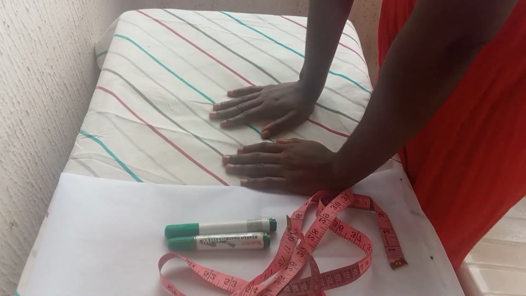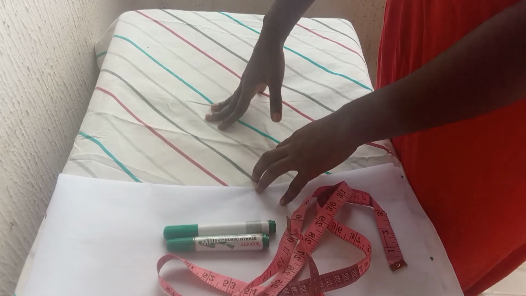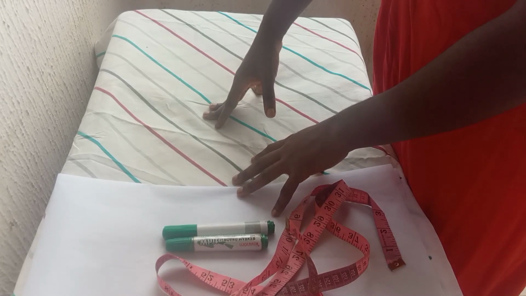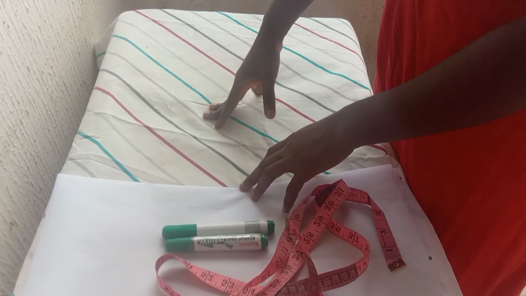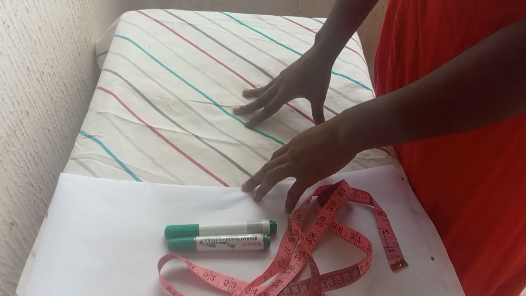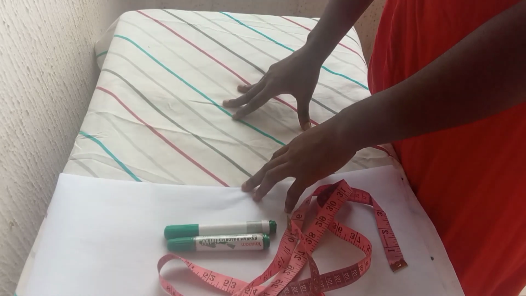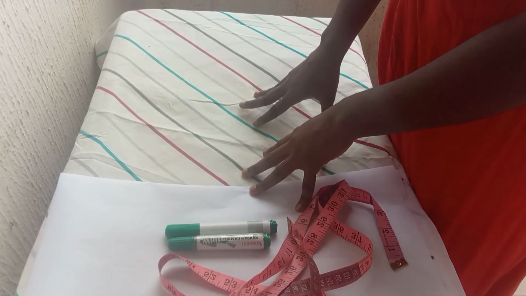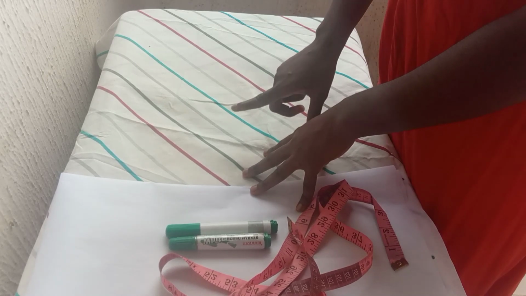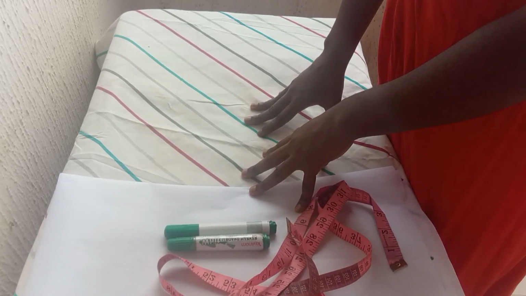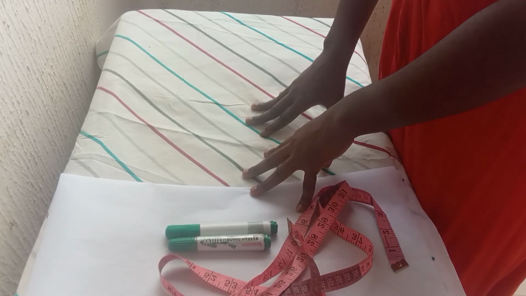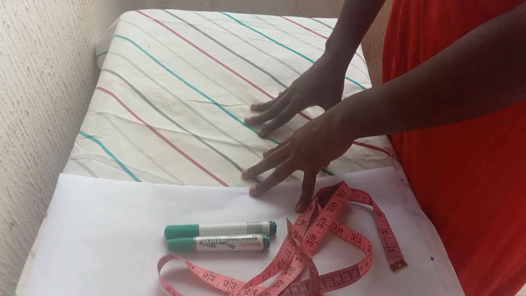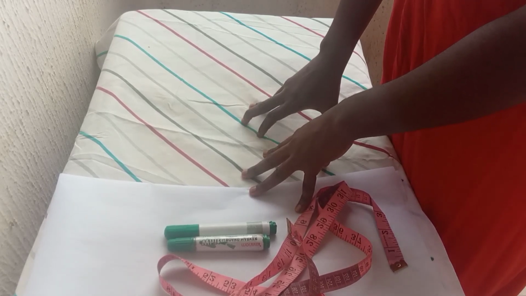The body measurements you will be needing for your bodice are, first, your shoulder measurement. That is the distance between the two shoulders, from one acromion of the shoulder to the other acromion of the shoulder. What is the acromion of your shoulder? It is that elevated, bony, round part of your shoulder. When you touch your shoulder, you can feel it. So you measure the distance between these two parts of your body. That gives you the distance between the two shoulders.